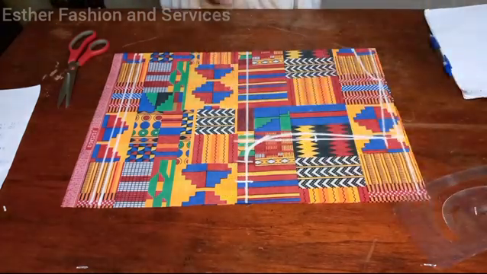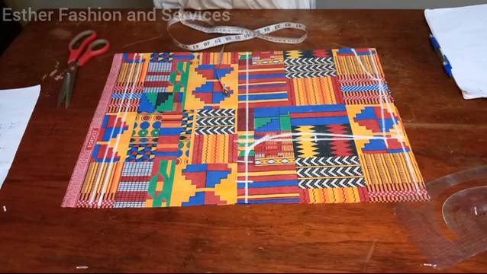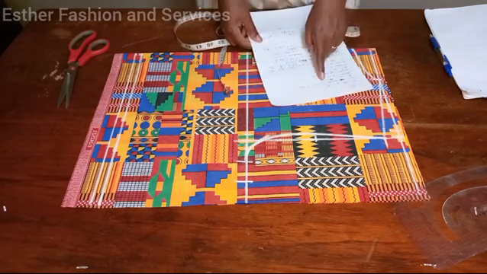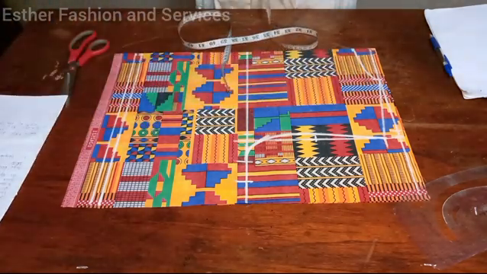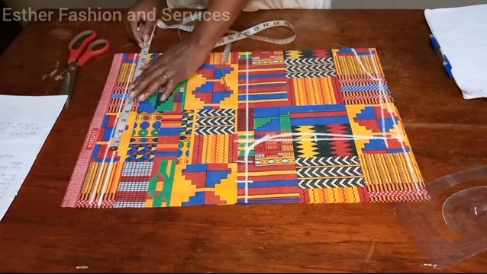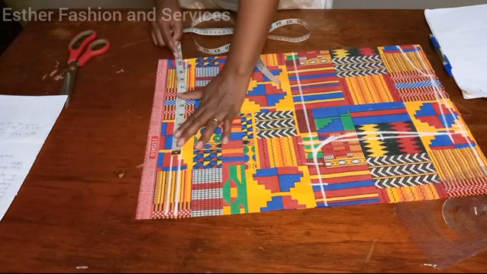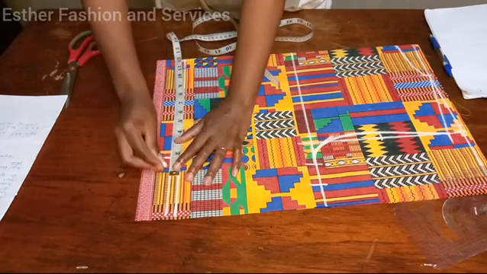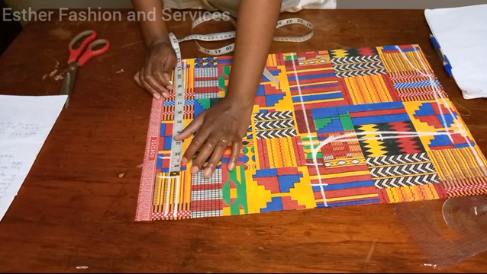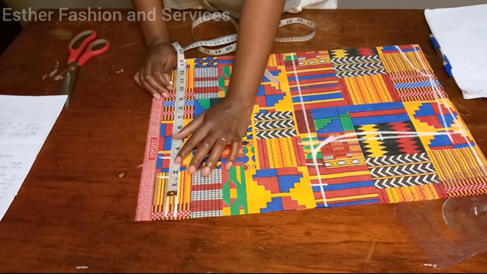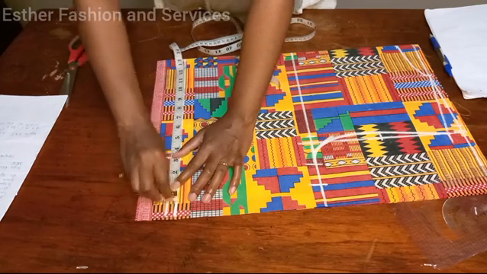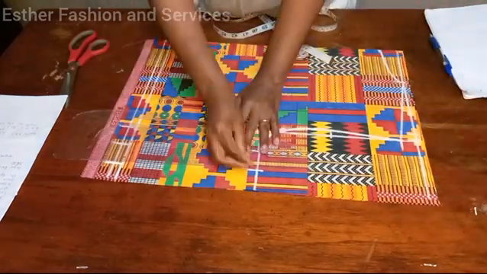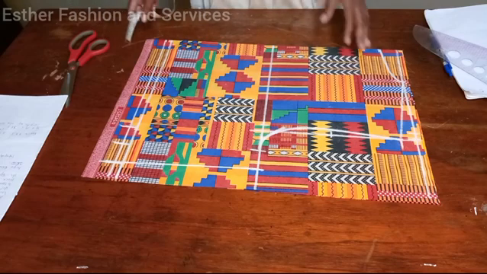Can you see? So my round waist measurement I'm working with is 41 inches. 41 inches divided by 4 will give me 10.25 inches. So I'm going to mark here 10.25 inches. Then I will add 1.5 inch for ease and seam allowance. Now I will bring my straight ruler and connect from the chest line to the waist line like this. Can you see? So this is it.